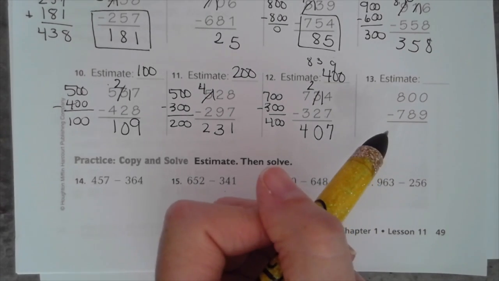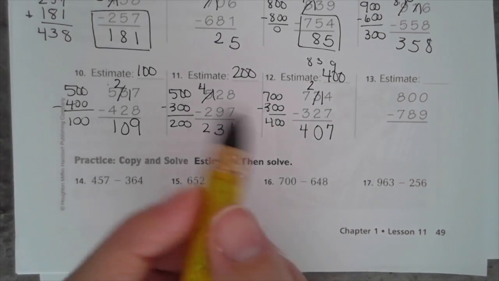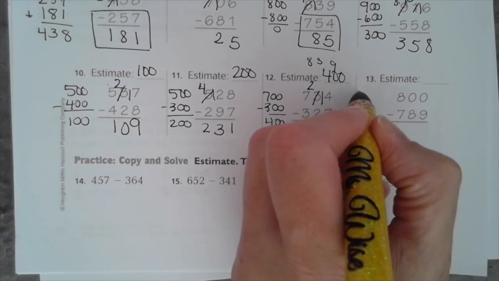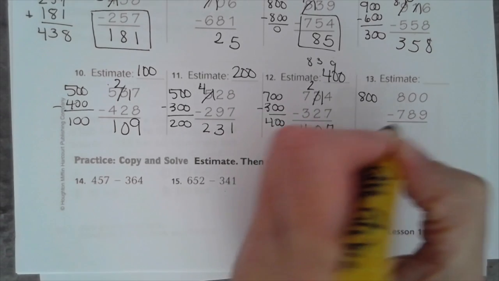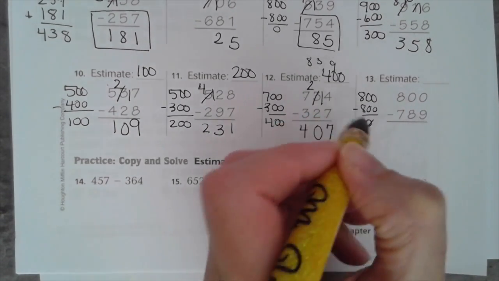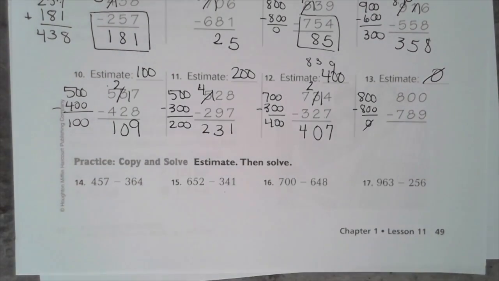Oh boy, look at this one. Okay, so 800 is about 800. 789 is about 800. So my estimate's 0, so my answer's probably going to be pretty small.